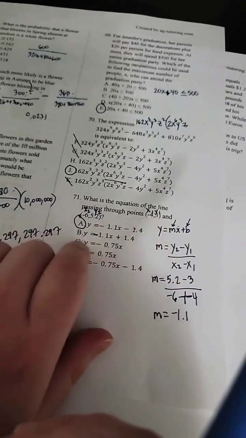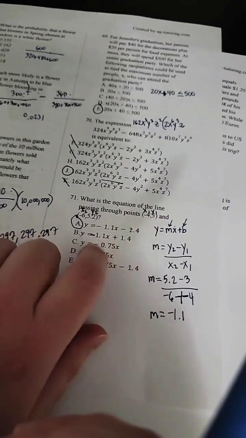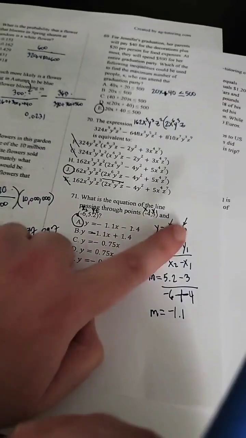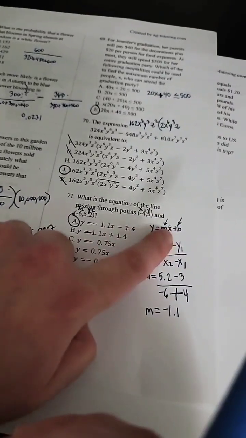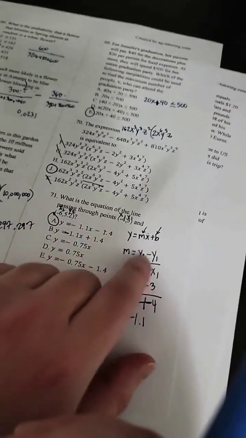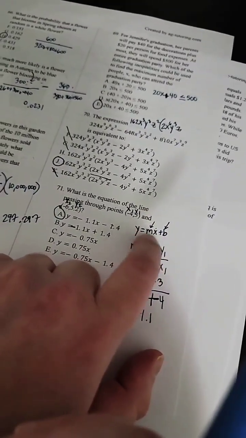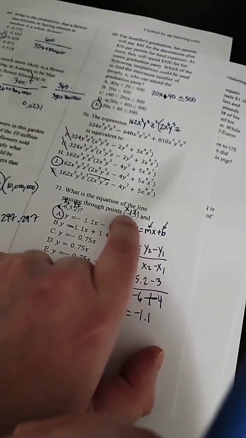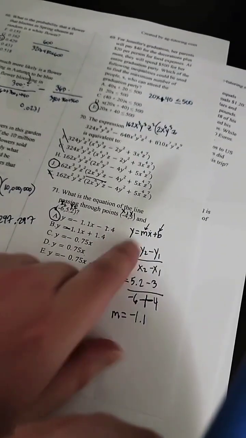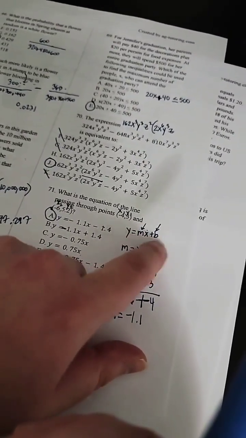All you would do is say 3 is my y. Negative 4 is my x, and then you could do it here or here, whichever one, and see what b is. So if you wanted to do it the basic algebra way, you could just plug in 3 for y, negative 4 for x. We already found out that negative 1.1 is m, and then you would just solve for b.